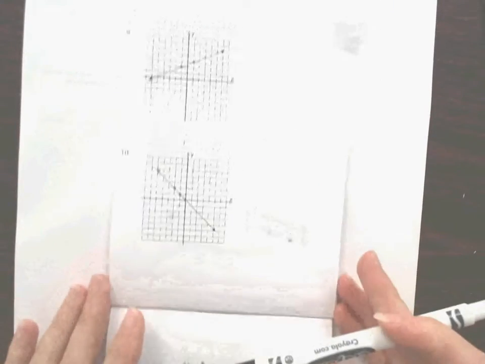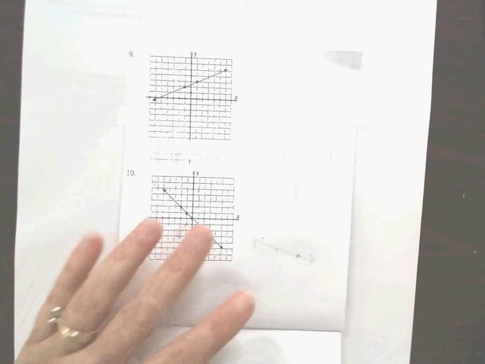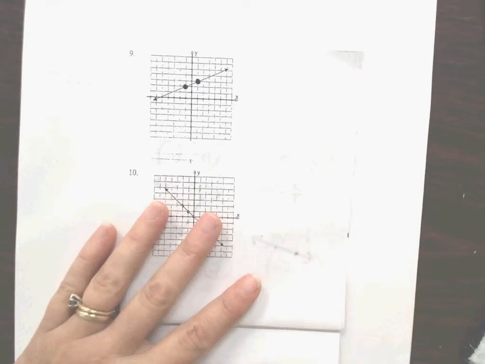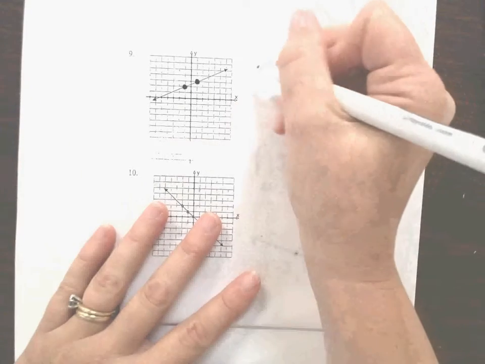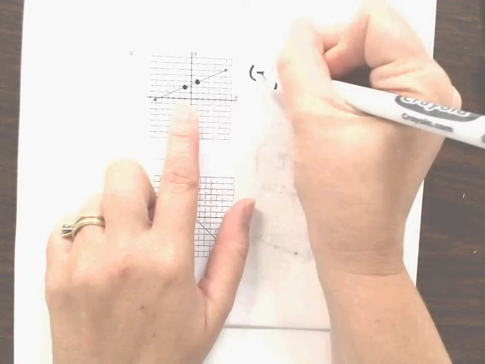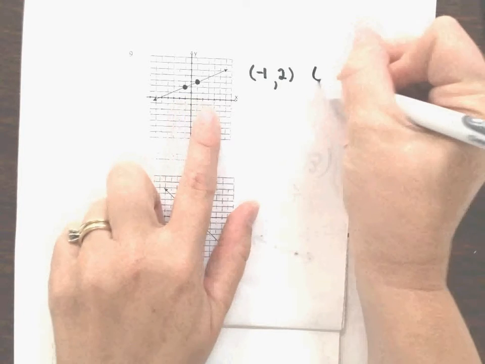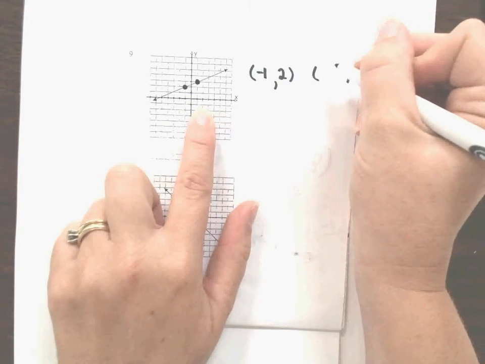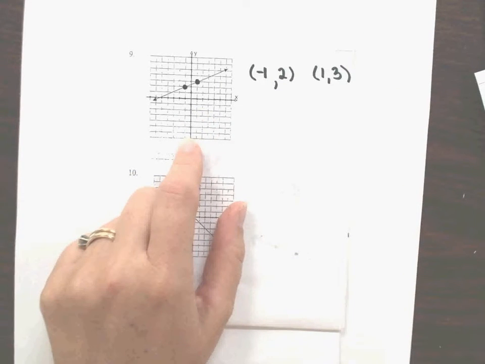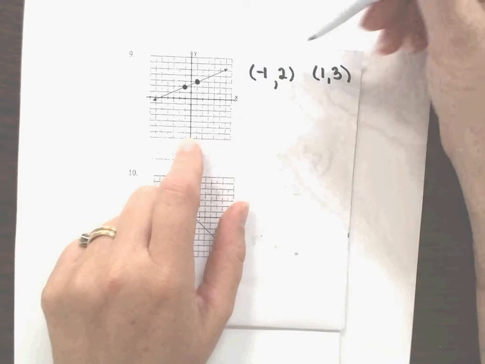Okay, the last type of problem is from a graph. So if I'm going to write this in point slope, from this graph I have to get a point and I have to get a slope. To graph a line, you have 2 points. Okay? So I'm going to write down those 2 ordered pairs. So it's -1, positive 2, and my other ordered pair is 1, 3. All I did was write down the 2 ordered pairs of the 2 points that I gave you.